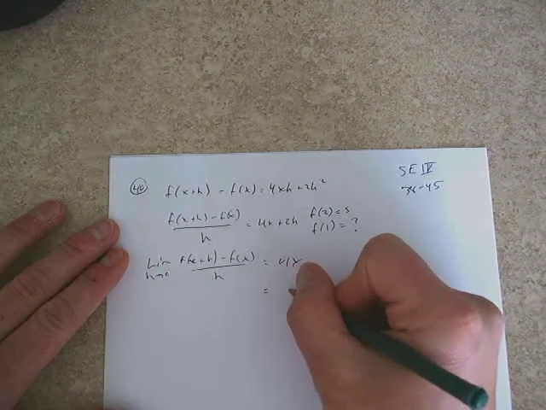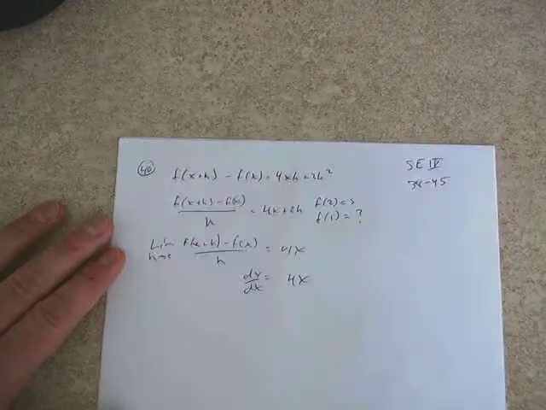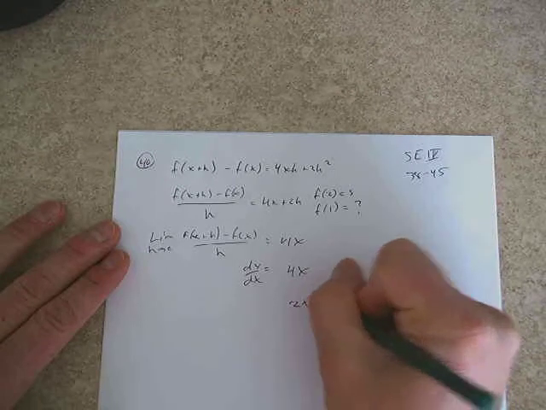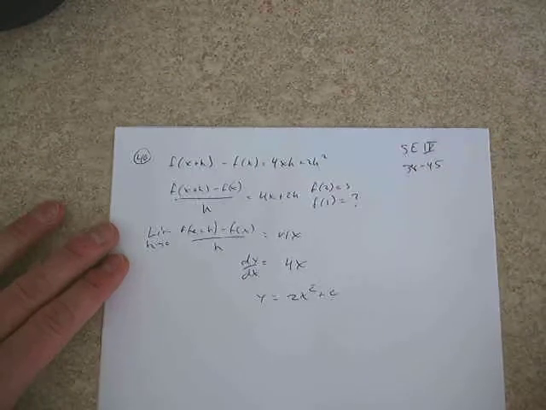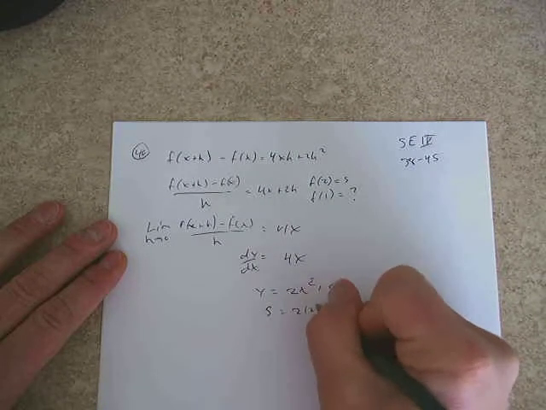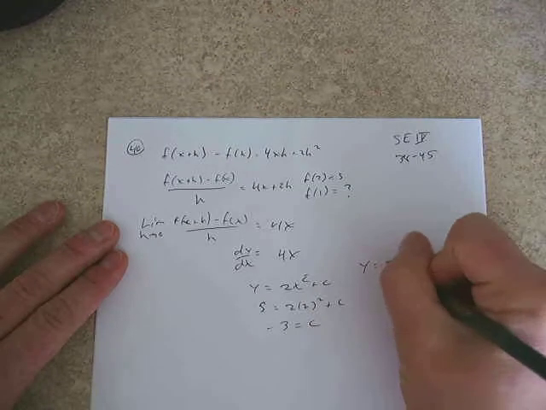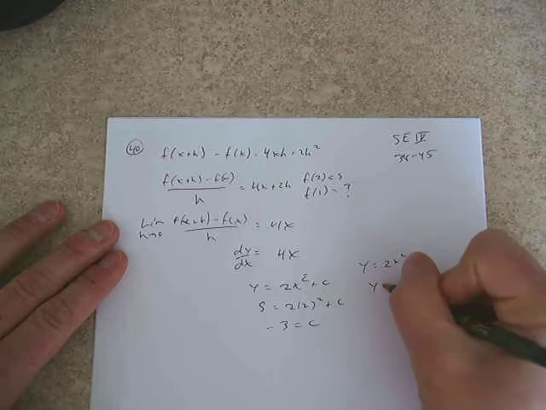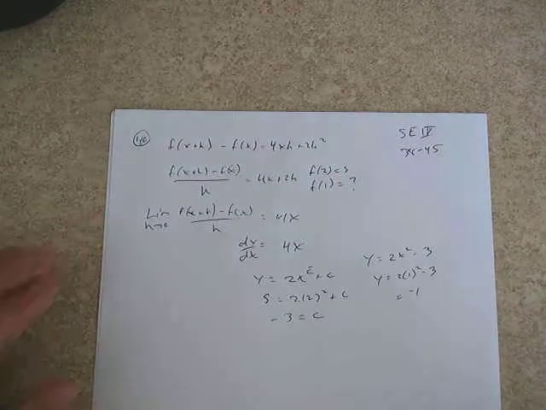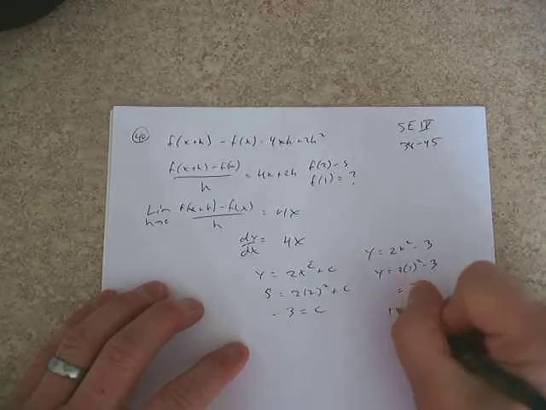So knowing that, it's just a differential equation problem then, isn't it? Recognizing that that's the derivative that we're given. And so therefore it would be 2x squared plus c would be the function. And if we plug in our 2, 5 that they gave us, 5 here and 2 here, we get negative 3 equals c. So we'd ultimately get y equals 2x squared minus 3. And then if we put a 1 in there, negative 1. And that would be letter B.